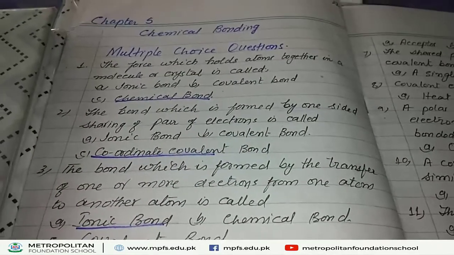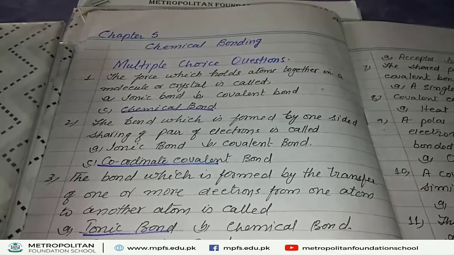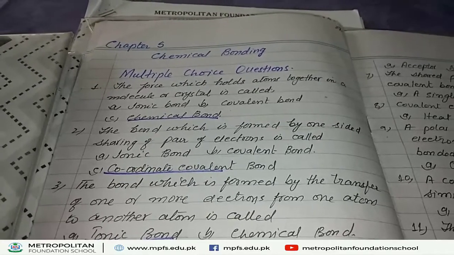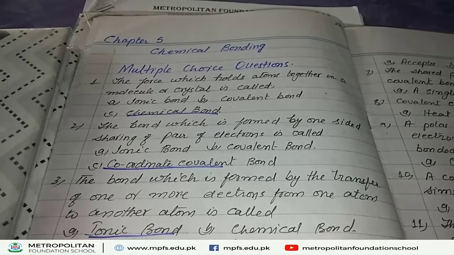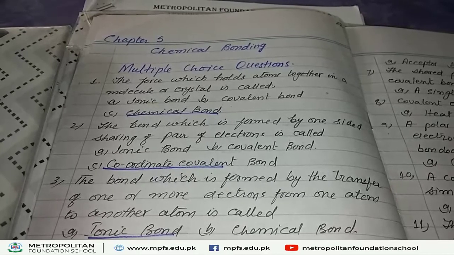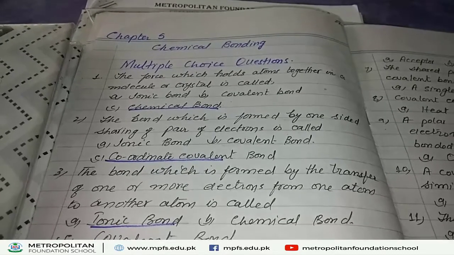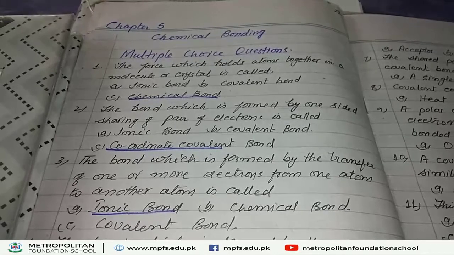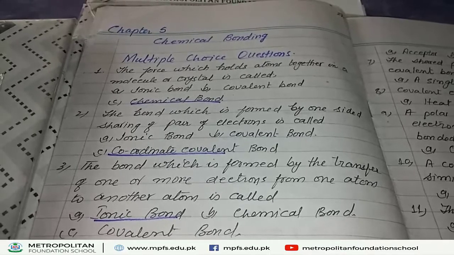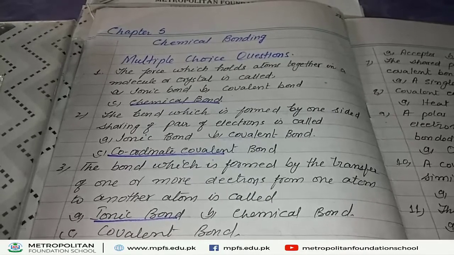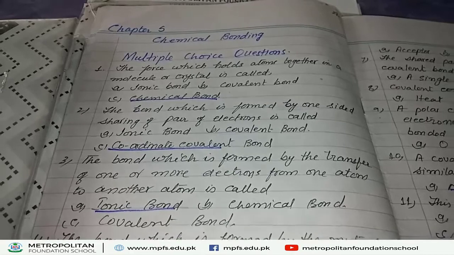Third, the bond which is formed by the transfer of one or more electrons from one atom to another atom is called. It means here transfer of electron takes place from one atom to another atom. This type of bond is called option A, ionic bond; option B, chemical bond; option C, covalent bond. So the correct answer is ionic bond. The bond which is formed by the transfer of electron is called ionic bond. So the correct option is option A, ionic bond.